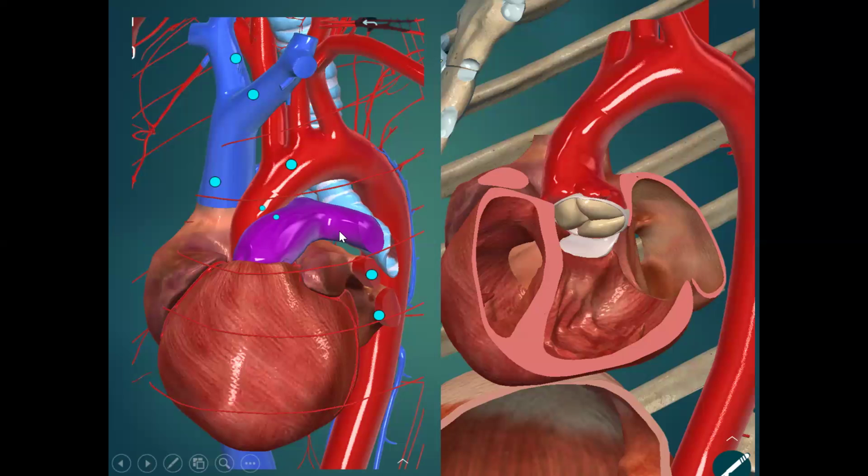From there, it now returns to the heart, carrying oxygen-rich blood. It returns to the heart through this set of blood vessels known as the pulmonary veins.